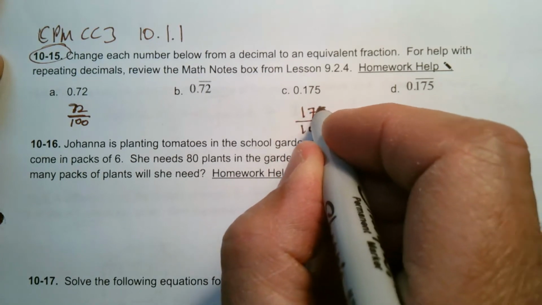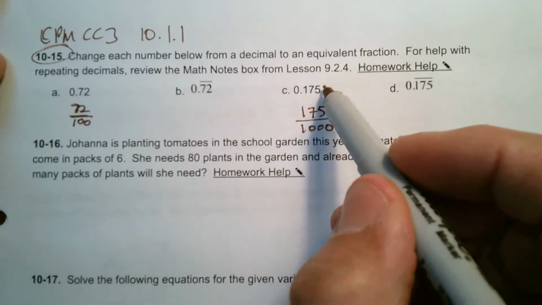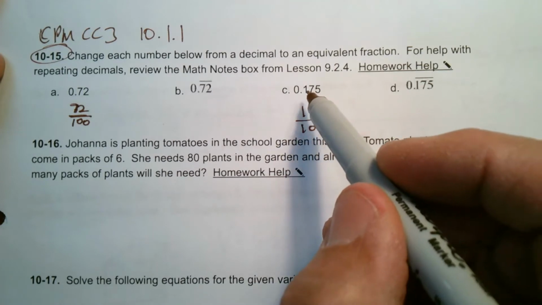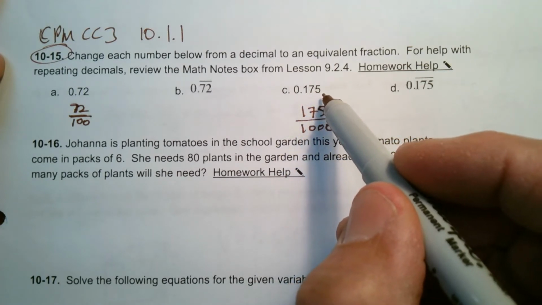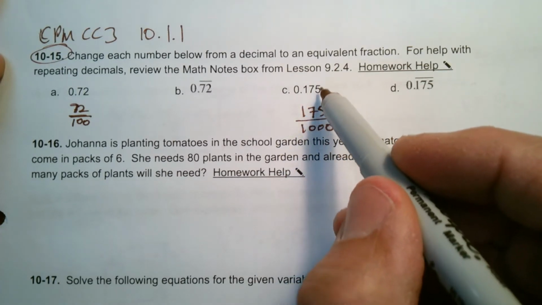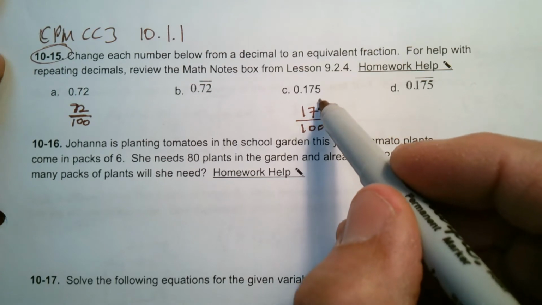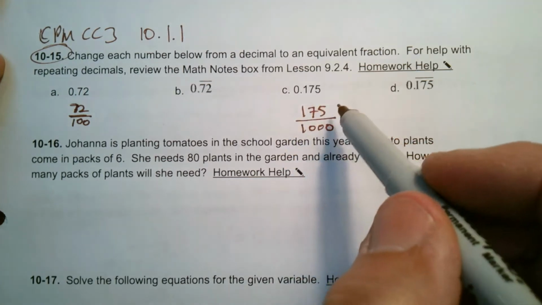Again, if I went back the other way and thought, how do I read this? This is 175 thousandths, because that 5 is in the thousandths place. So that's why it's written that way.